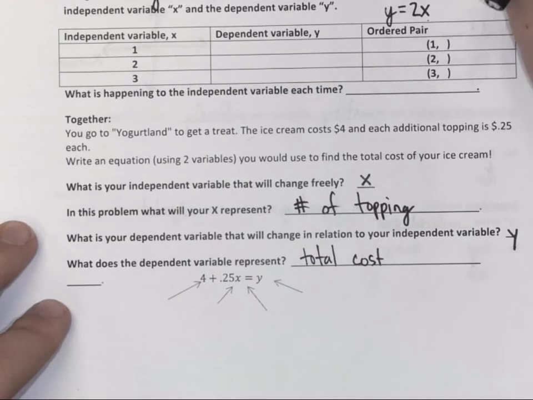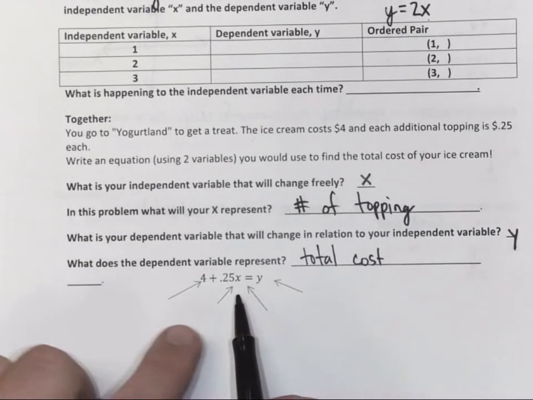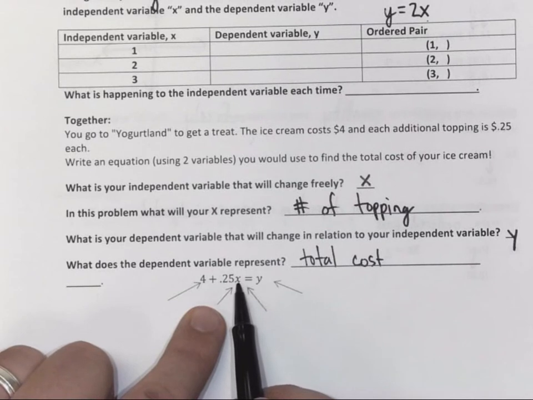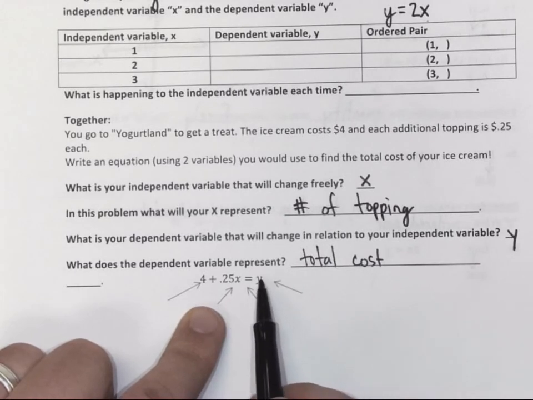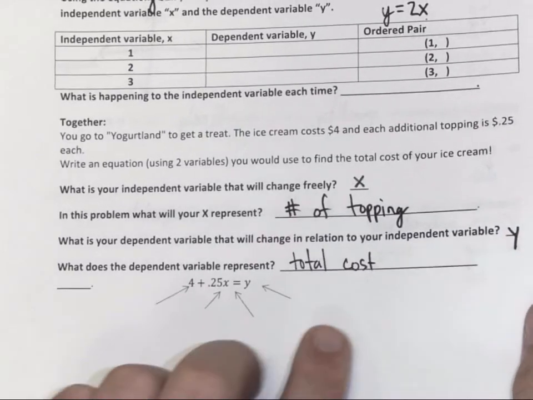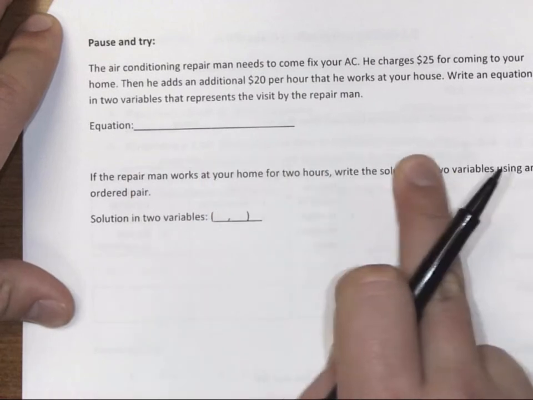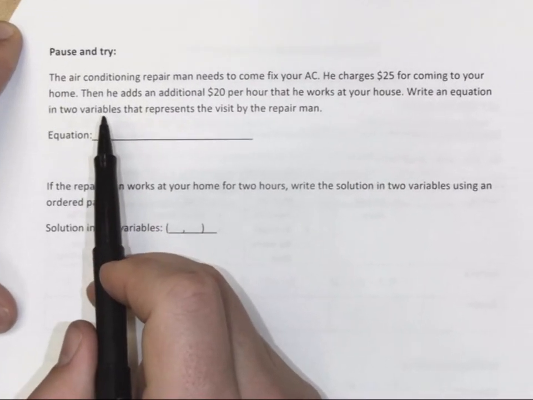Okay, so now when we're solving, we will be plugging in numbers or values for our independent variable, and depending on how many toppings you got, the price of your ice cream will increase or decrease. So let's see if we can pause and try on your own.